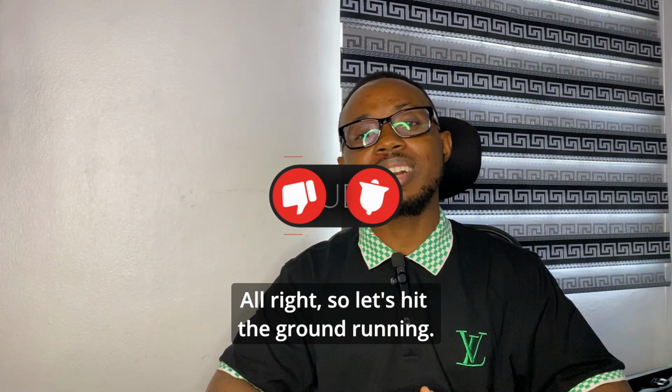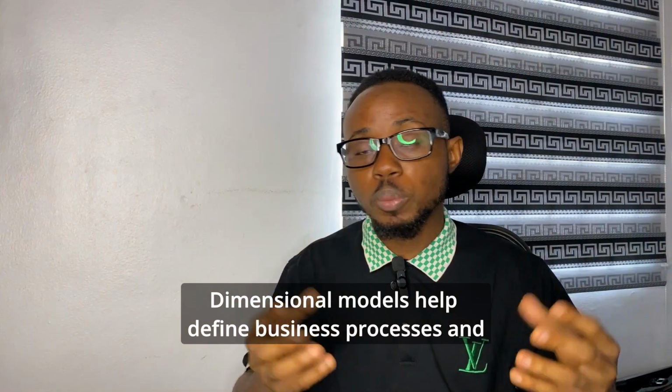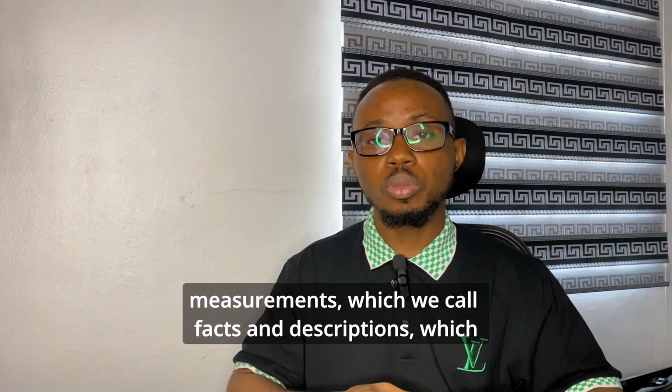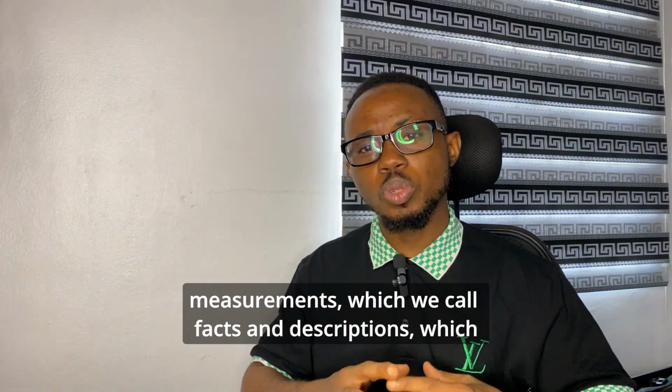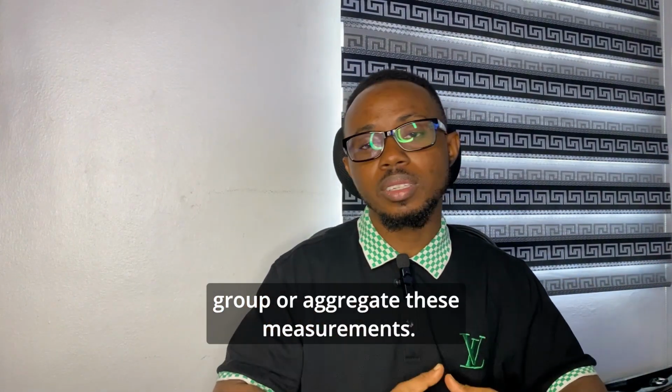Alright, so let's hit the ground running. So, what are dimensional models? Dimensional models help define business processes and their individual events in terms of measurements, which we call facts, and their descriptions, which we also refer to as dimensions. And with these dimensions, they're able to filter, group, or aggregate these measurements.